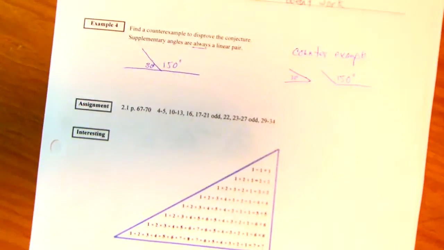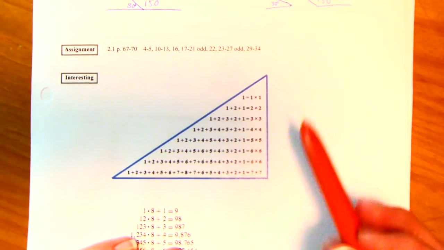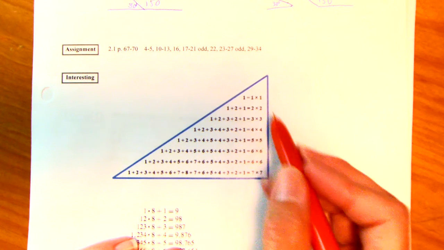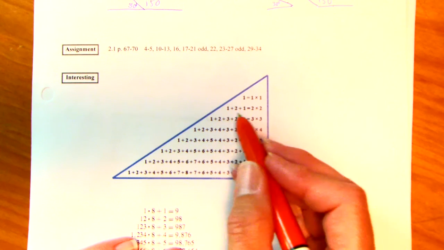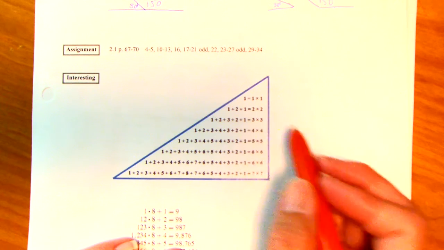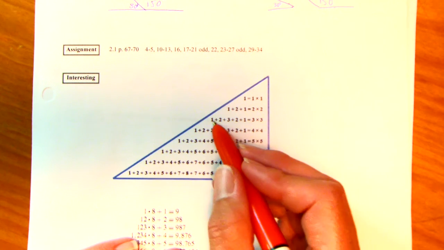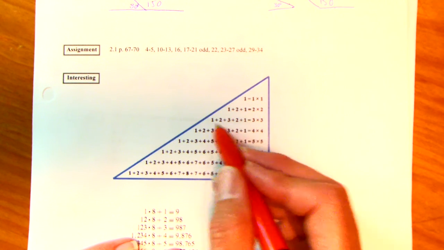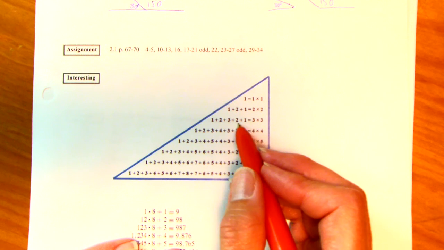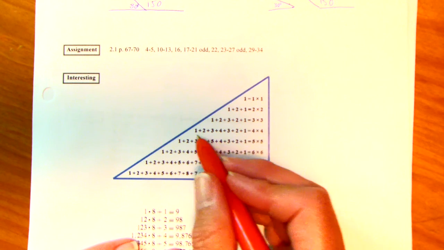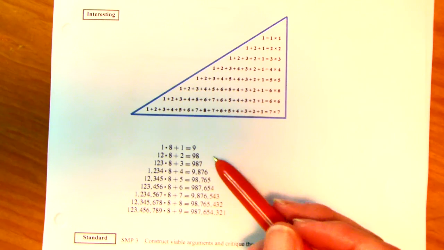Here's the example, and I just thought that these were pretty interesting. 1 times 1 is equal to 1. 2 times 2 is 4, but you have 1 plus 2 plus 1. 3 times 3 is 9. 1 plus 2 plus 3 plus 2 plus 1. It's like a palindrome, is that right? 4 times 4, look at that, it's just kind of cool. And here's that example that I showed you earlier.